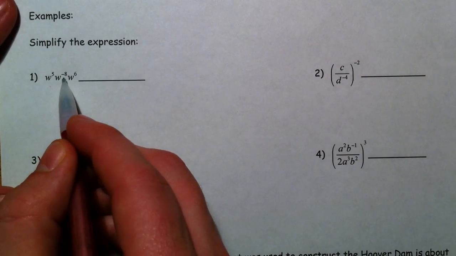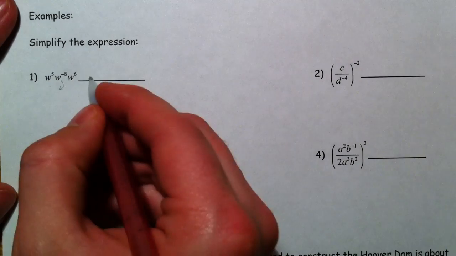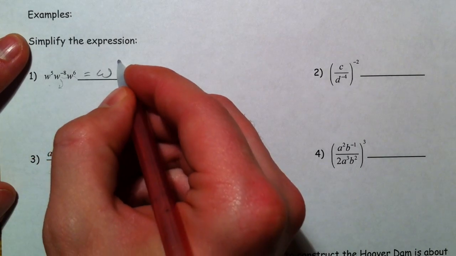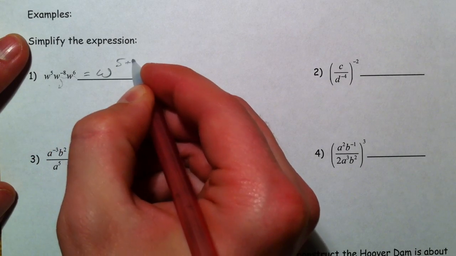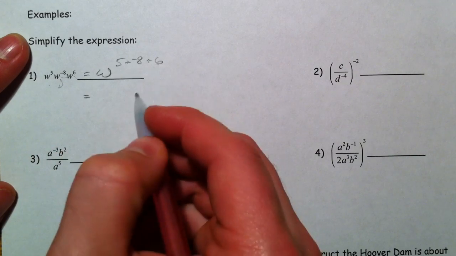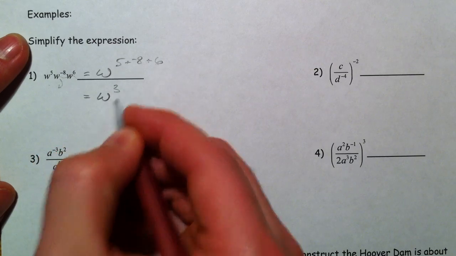So we have 5, negative 8, and 6. If you want to think of the negative 8 comes to the bottom, or you could just think, we add all the powers. 5 plus a negative 8 plus a 6. So 5 and 6 make 11, minus 8 make 3.